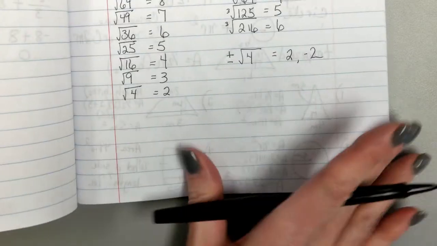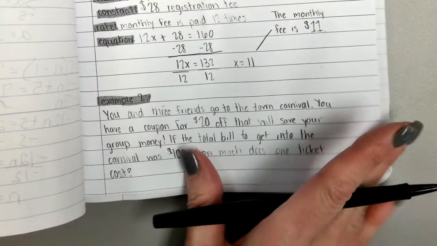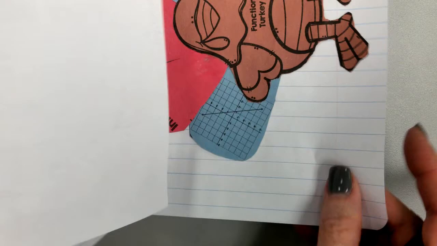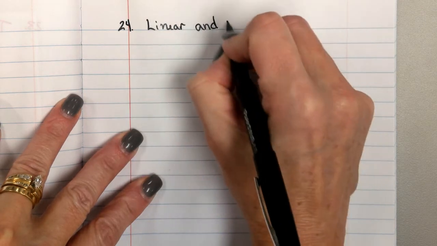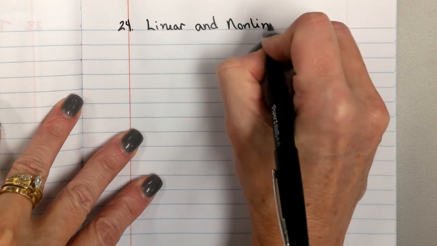So 24, and today's the 30th. Okay. So linear and nonlinear.